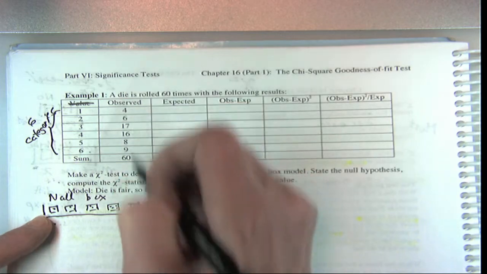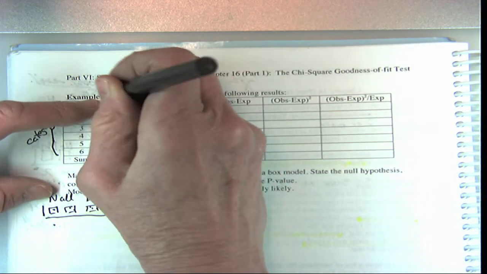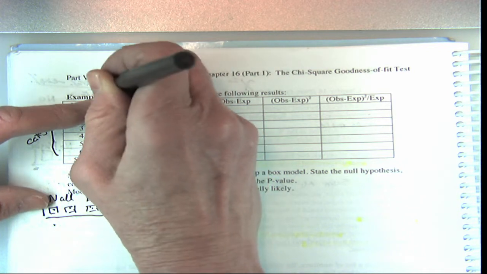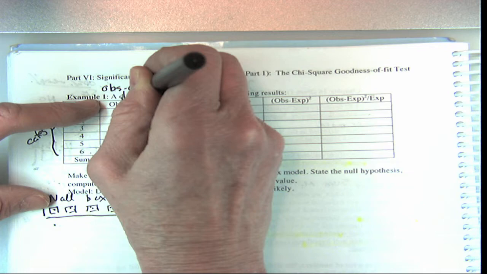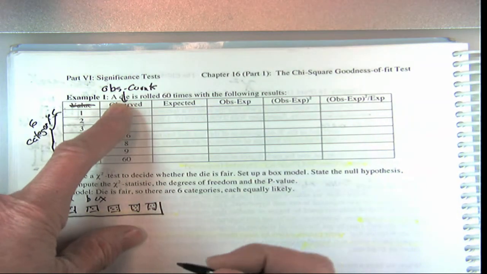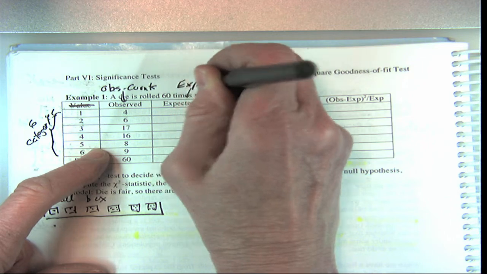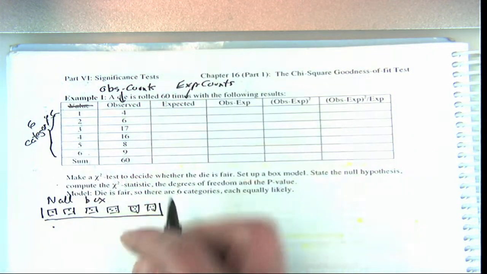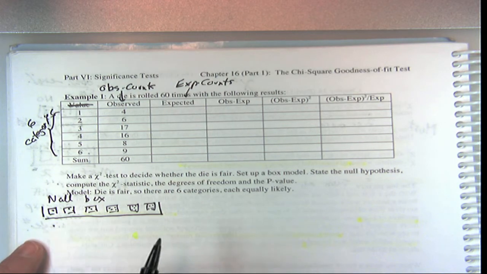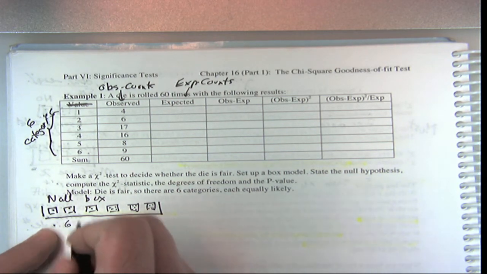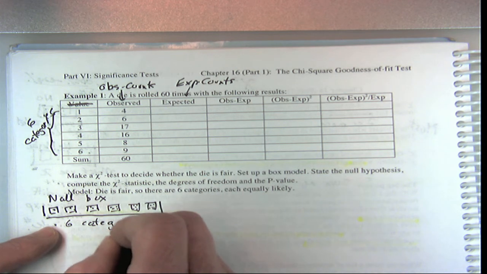All right, so this is always observed counts. Observed right here. This is going to always be given to you, and this is your observed data in counts. Observed frequency, it's called, or counts. And this is your expected frequency or expected counts. Count how many times it fell in each one. And so there's 6 categories. So you could have 6 tickets in the box.